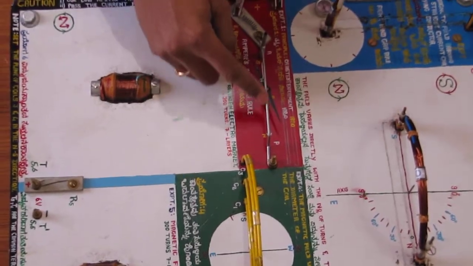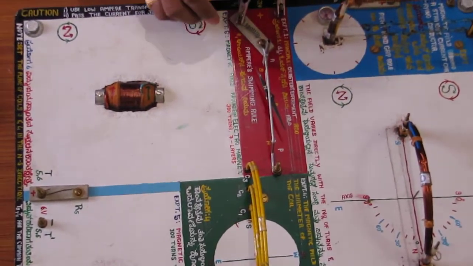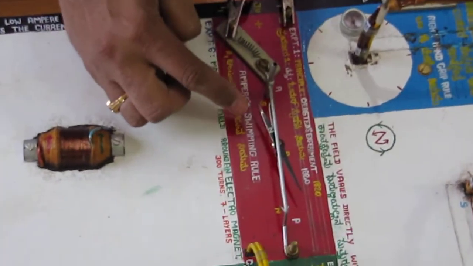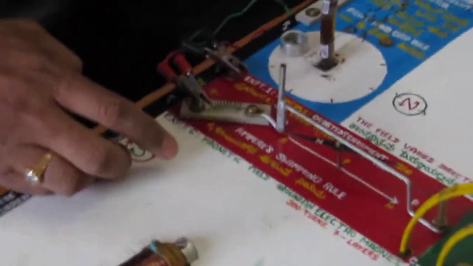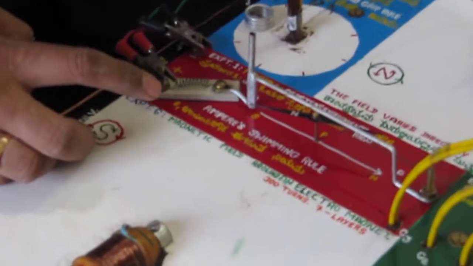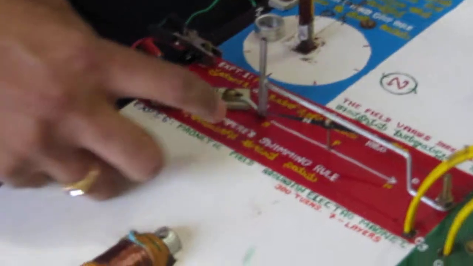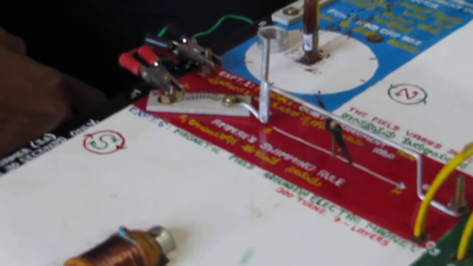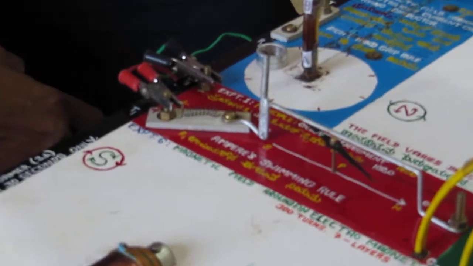You observe here an aluminum rod running through which the current flows, and a magnetic needle is kept below it, which is not in contact with it at any cost. Now, if I pass current through this, you have to observe what happens to this magnetic needle. The magnetic needle deflects.